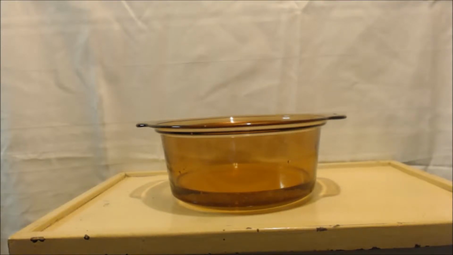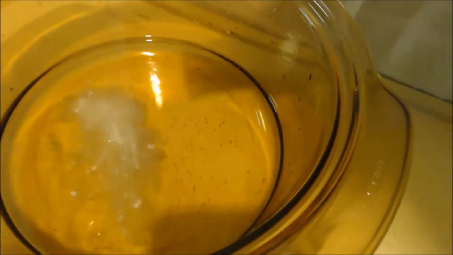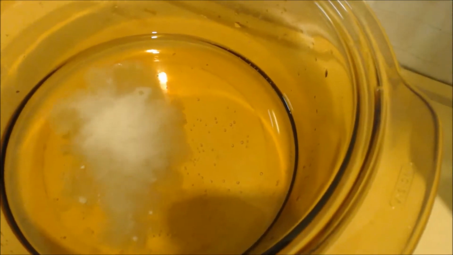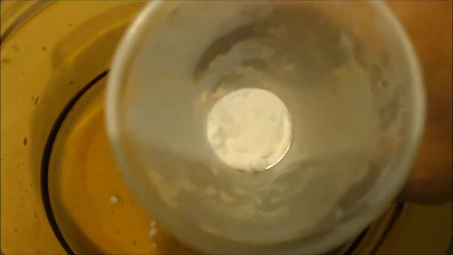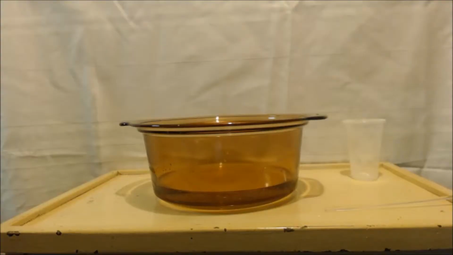I got about 10 more grams here. I'll throw it in. It's still reacting very vigorously. Oh, that ain't as strong. It's finally dying down. I'm going to have to add a little bit at a time. You can see I only have a little bit left. I mean, there's like nothing there. Alright, we've got a pH of 8 definitely now.